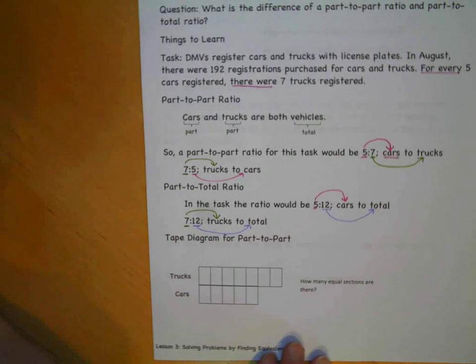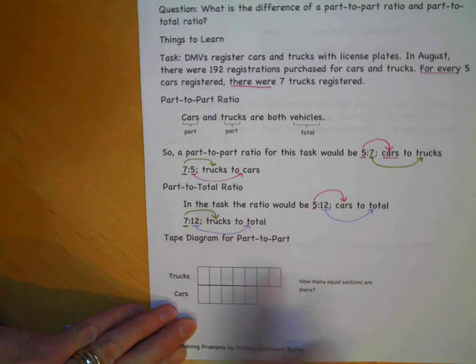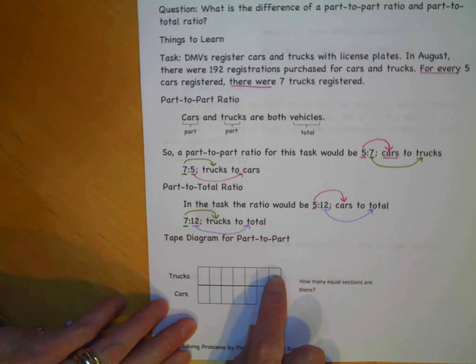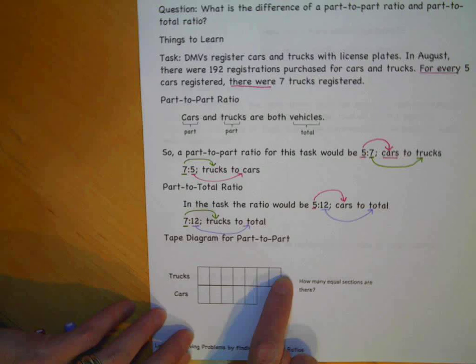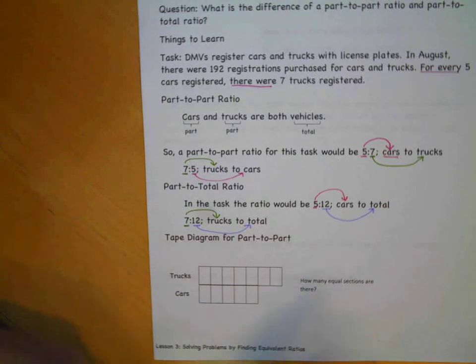Okay, tape diagrams. We can use tape diagrams for the part-to-part relationship. Remember that the tape diagram is just a piece of tape sectioned into the number of pieces of the item. So we have a piece of tape right here, and it's broken into 1, 2, 3, 4, 5, 6, 7, because our ratio was for every 7 trucks, there are 1, 2, 3, 4, 5 cars. Okay? So trucks is 7, cars is 5, so 7 to 5.